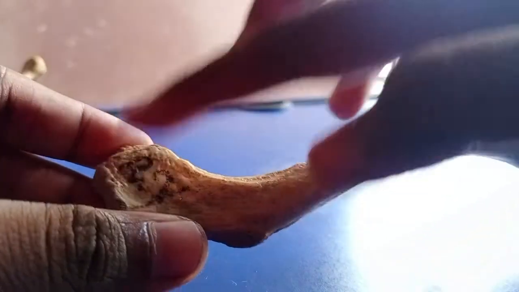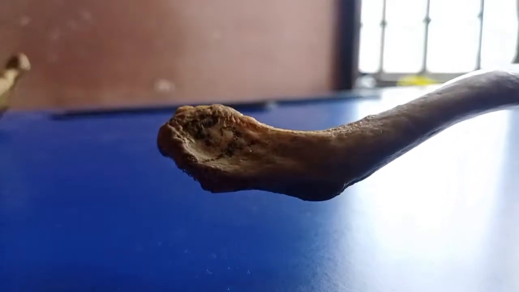The medial end is rounded. There is a roughened area near the ends of the bone, on both sides.